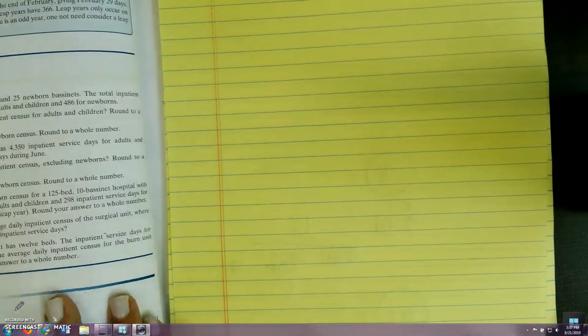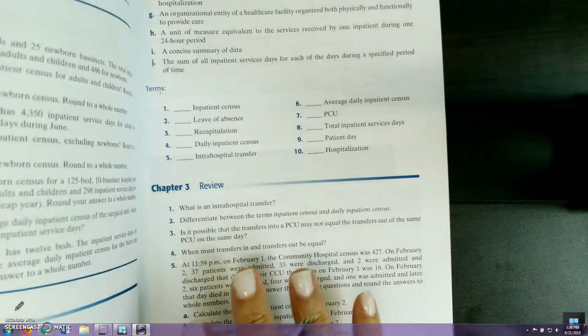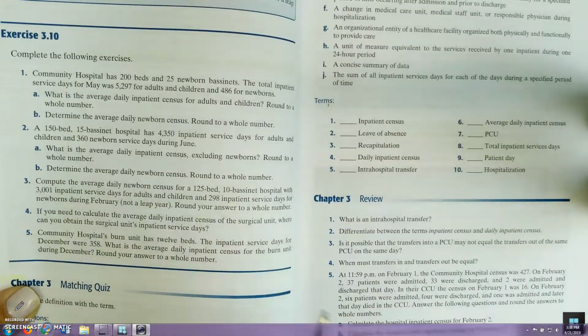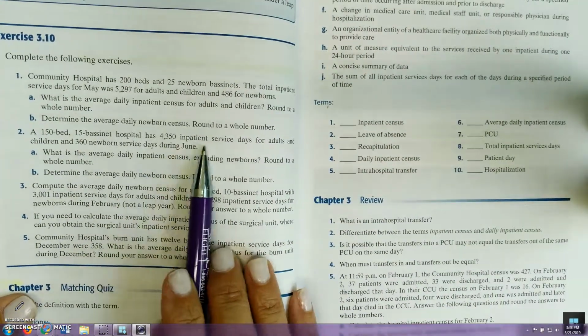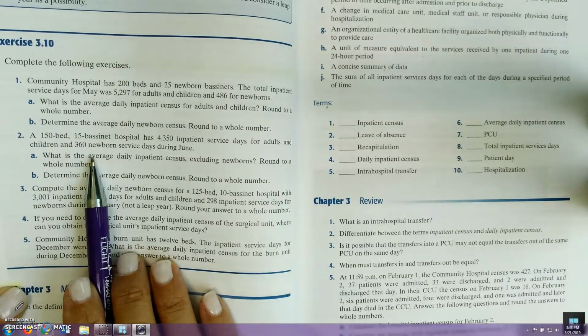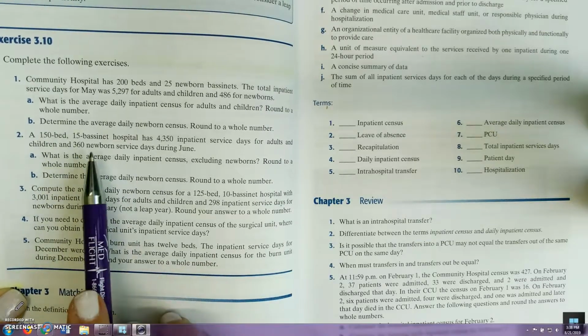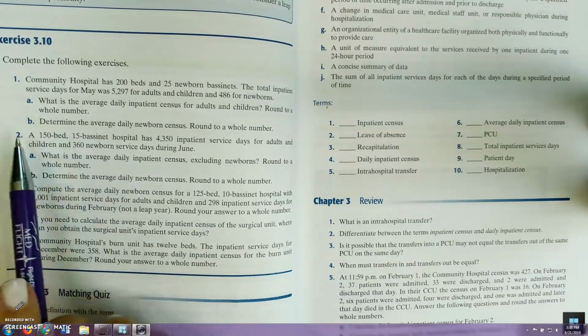Number 2 says a 150-bed, 15-bassinet hospital has 4,000 inpatient service days for adults and children and 360 newborn service days during June. Well, that's strange. What's all that?